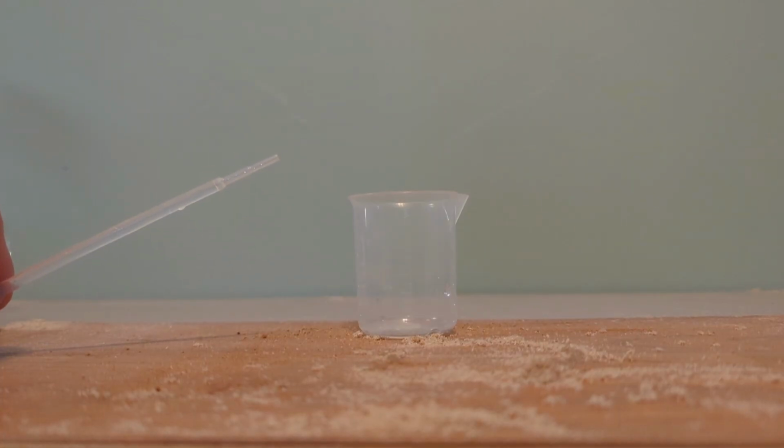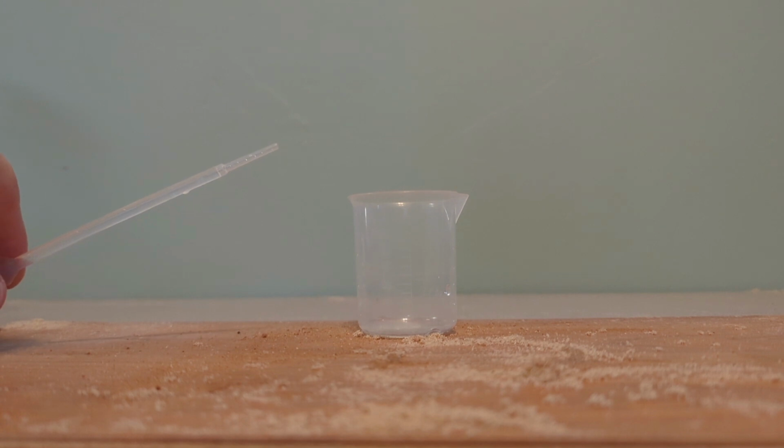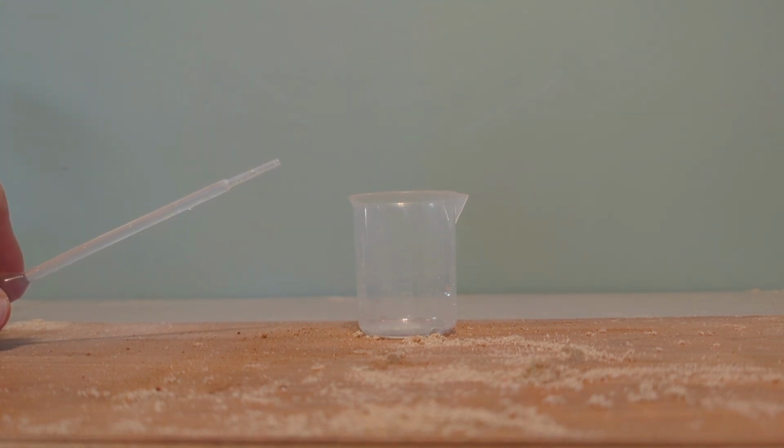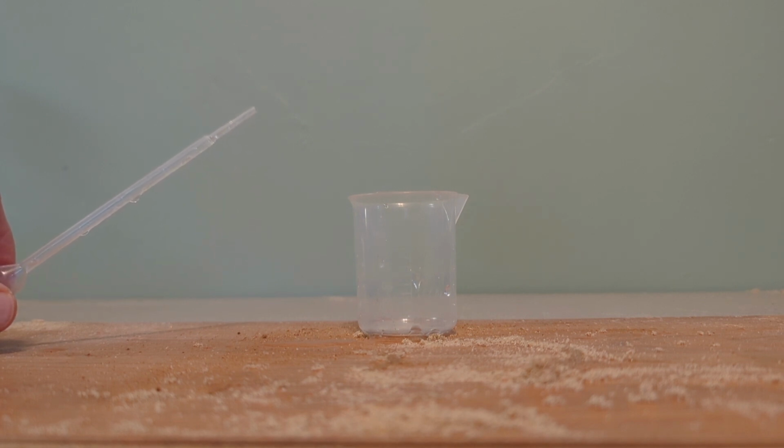The last force is pressure, and we'll talk more about that when we get to quicksand, but pressure is a result of an external force. So I have water in my pipette, and when I apply the force, I can squirt the water out, even up against the pull of gravity. That's very important when we start thinking about how quicksand works.